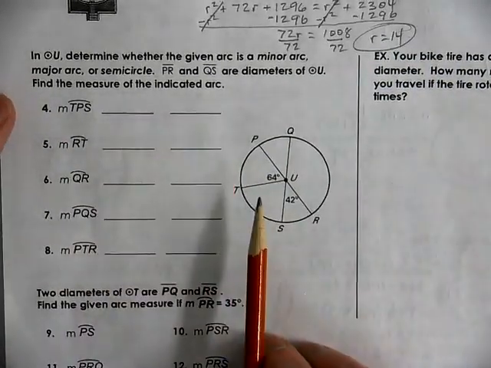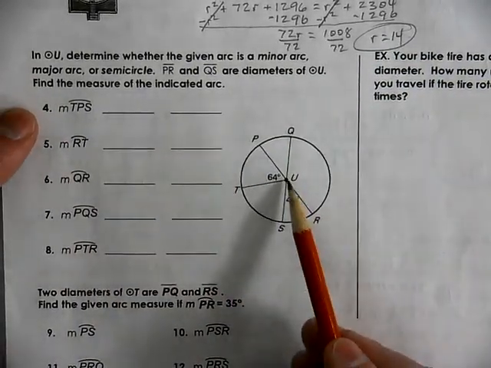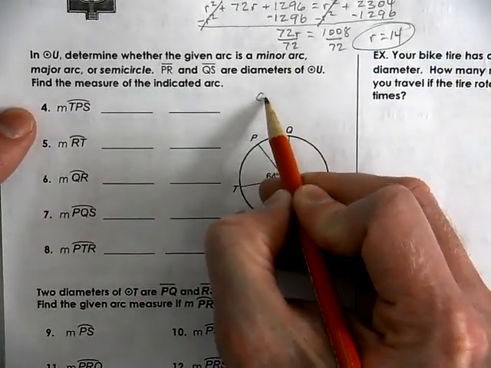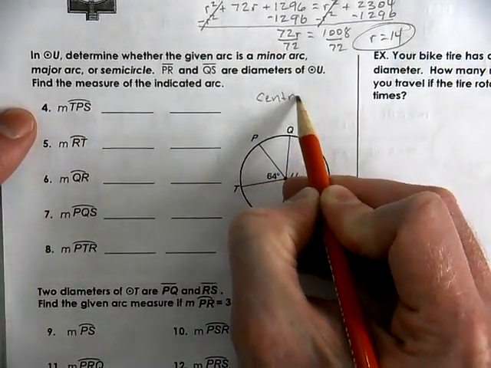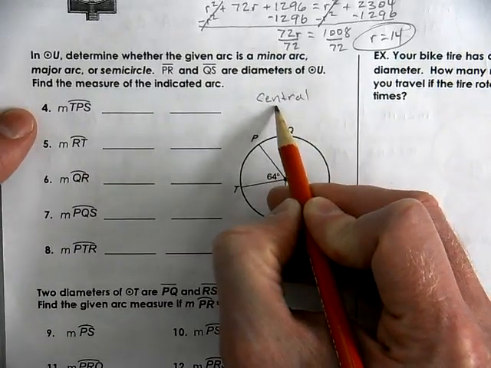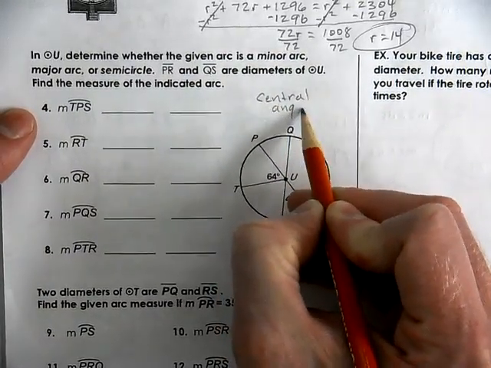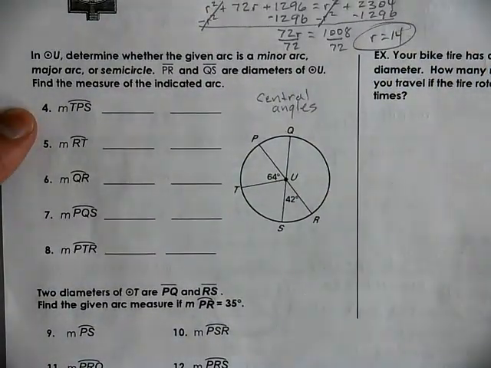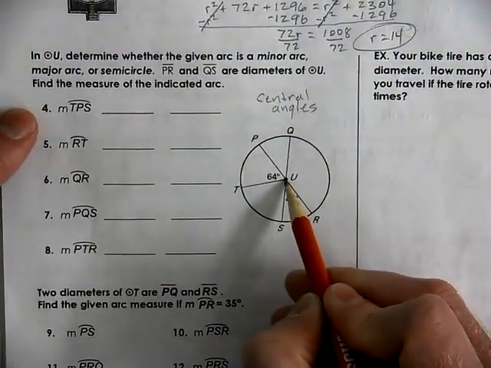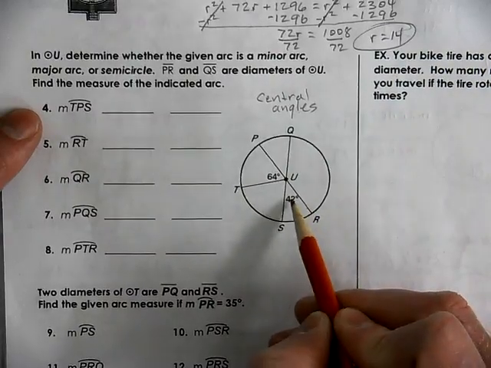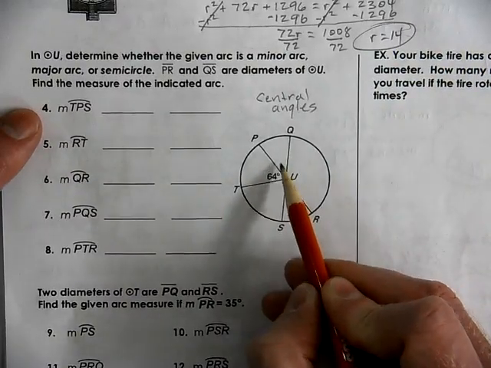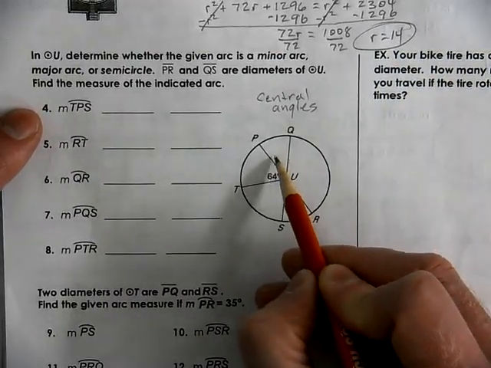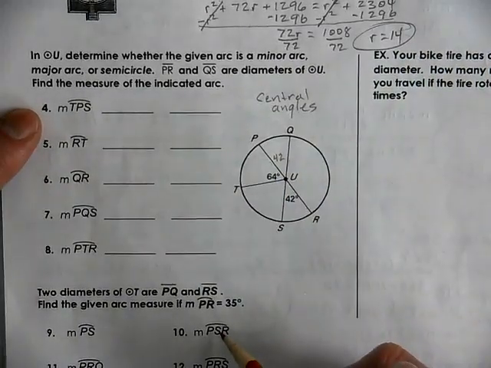Here we're talking about circles. Here these are central angles. Because the vertex is at the center. If this is 42, this is vertical angles, that's going to be 42.